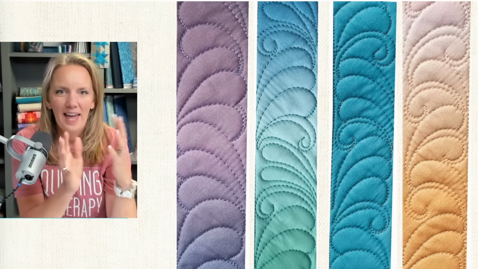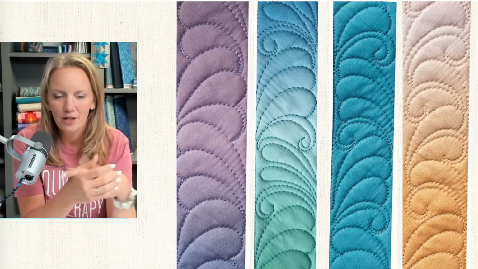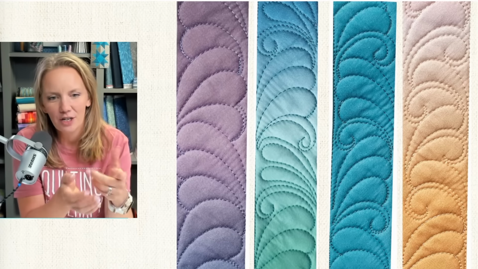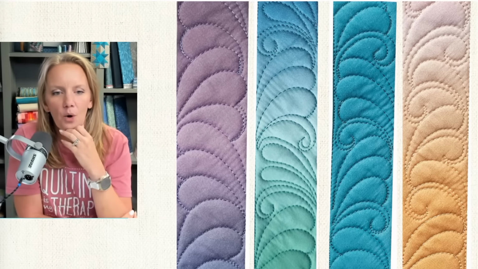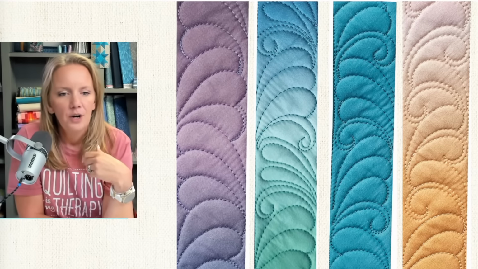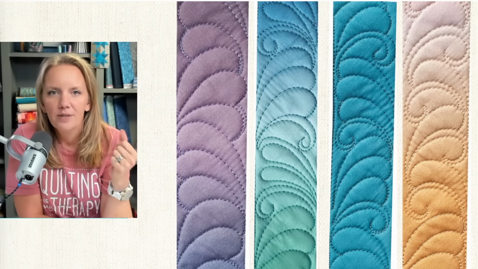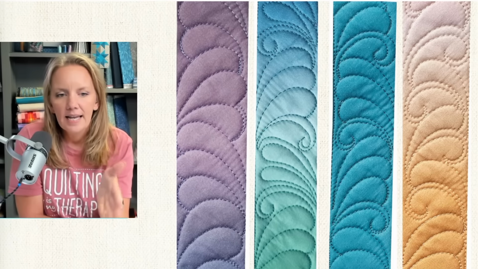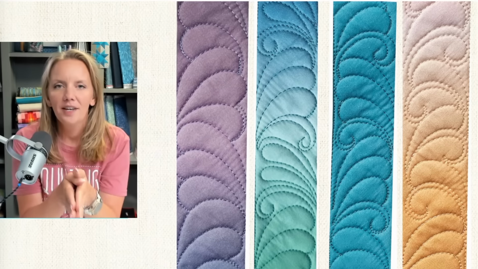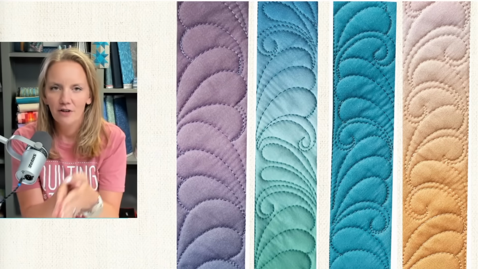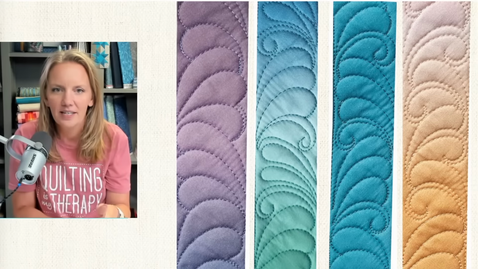But once you get the hang of doing both directions, you can really come up with some cool variations, and you can see some different examples here where I've changed the shape of the petal, where I've added some swirls in, just kind of having fun creating those different shapes. The reason I like this design is instead of drawing attention to one side of the sashing or the other, it just kind of is a self-contained design.